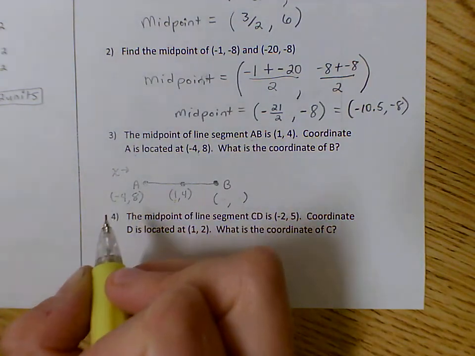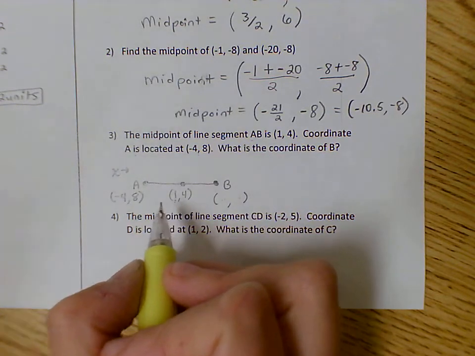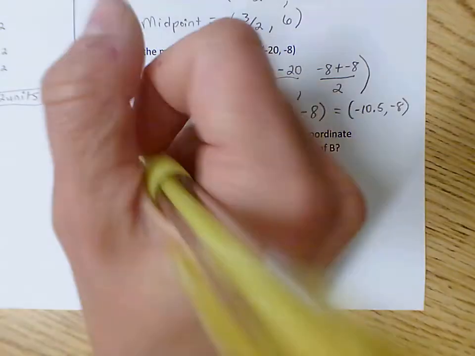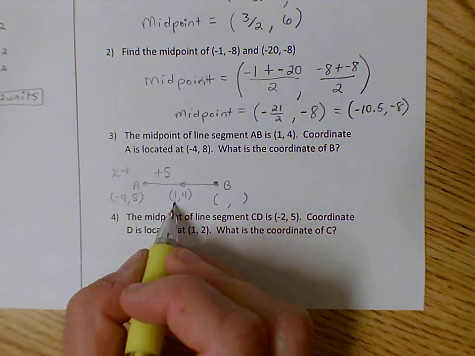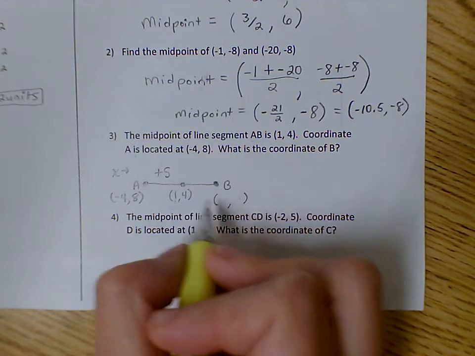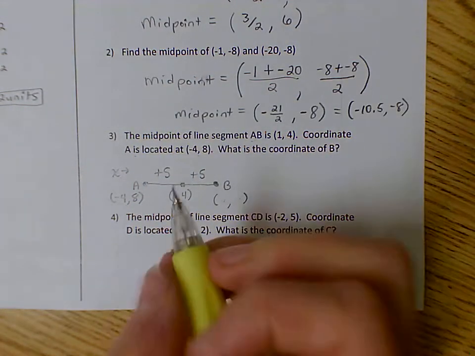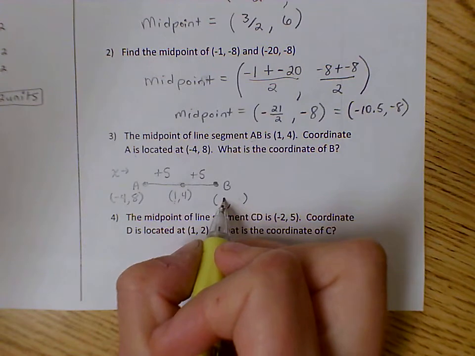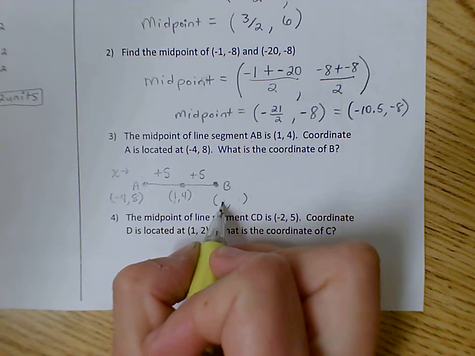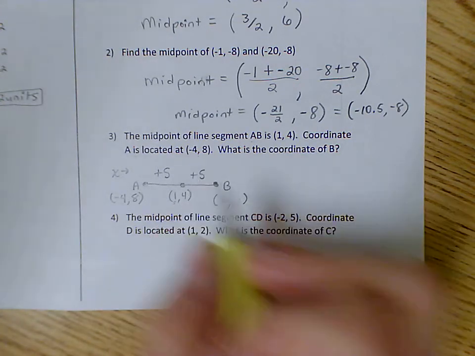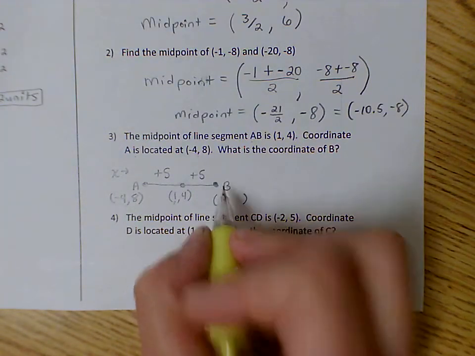Well, to go from -4 to 0, that's 4. And then to go from 0 to 1, that's another 1. So what I had to do is go 5. I had to add 5 to get to 1. Well, what do you think you're going to do to go from here to here? You do just the same thing. So to go from this point to this point, I'm going to add 5 again. So to go from 1 to where this one would end up, add 5. So what's 1 plus 5? You get 6. So that's the x coordinate of B.